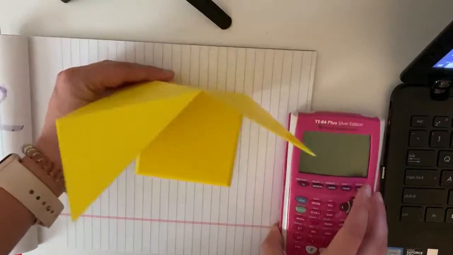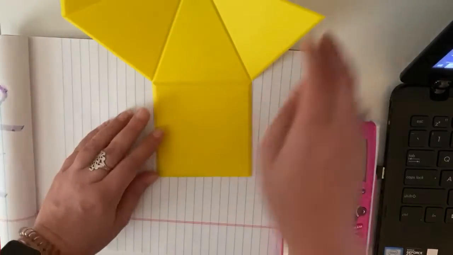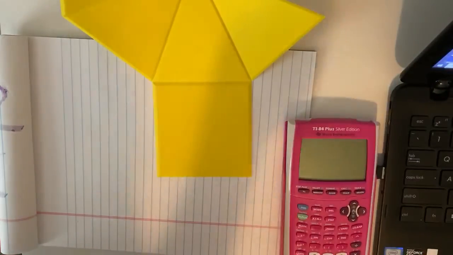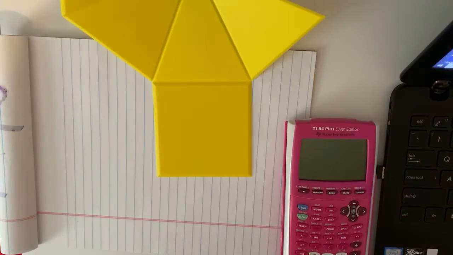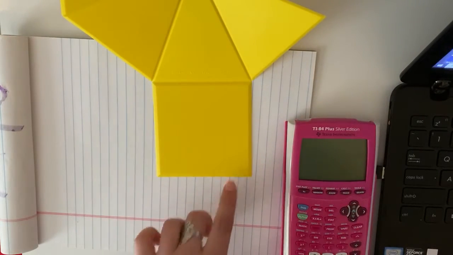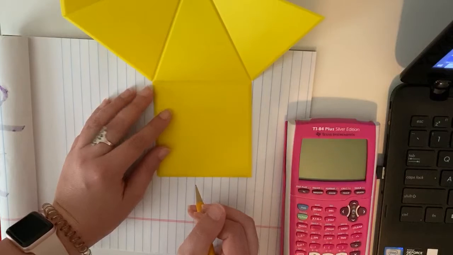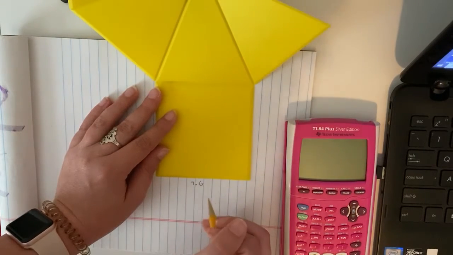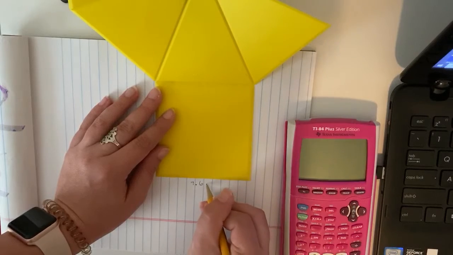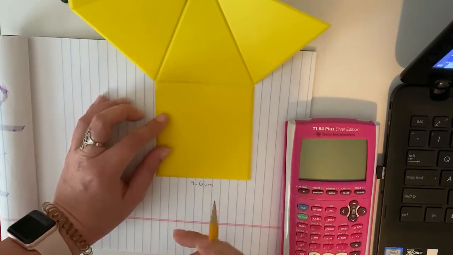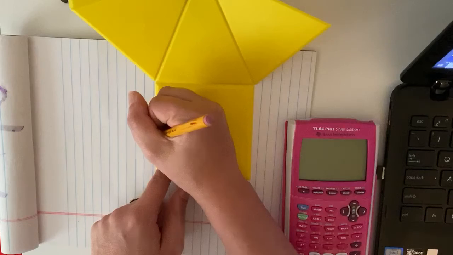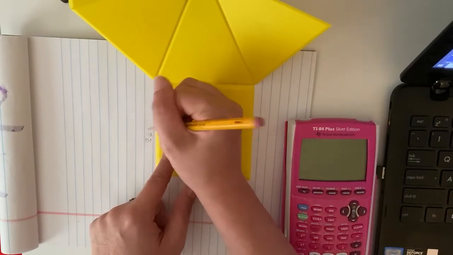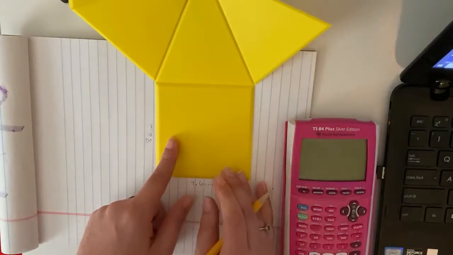And so if we measure the surface, the square, when we measure one side, we get 9.6 centimeters. And because it's a square, I know that this side is also going to be 9.6 centimeters as well.